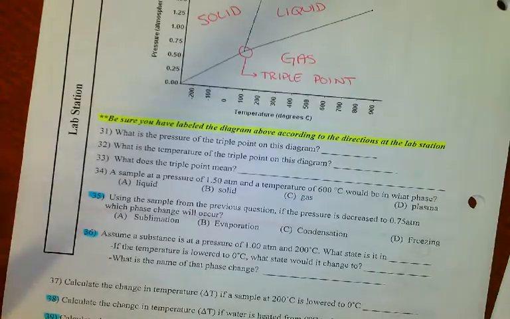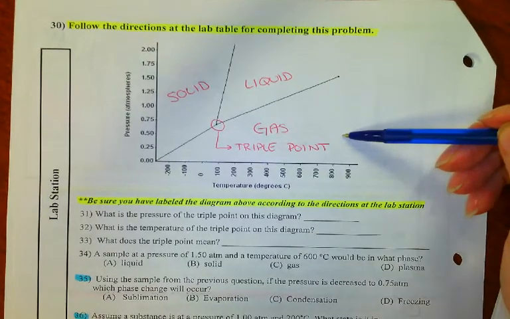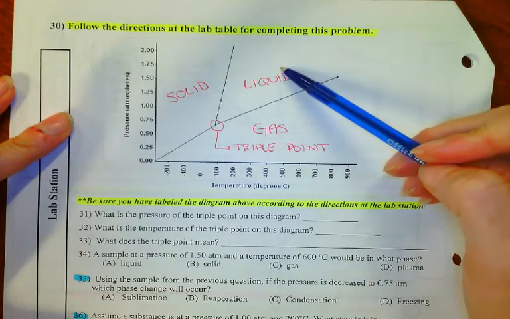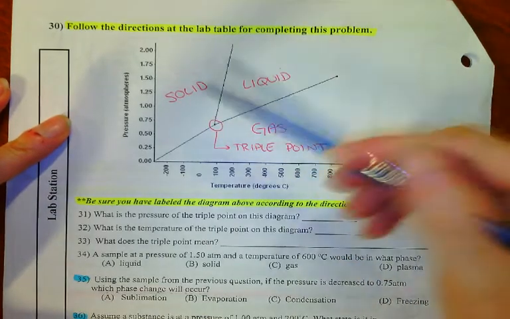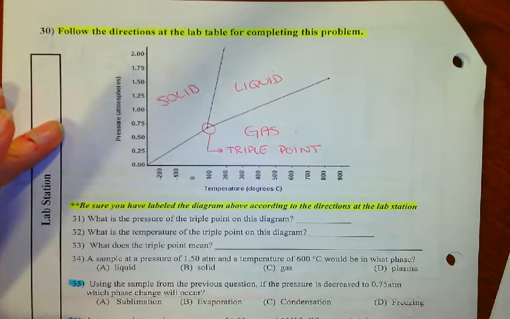Page 4, we've got our other kind of graph. It's called a phase diagram. Okay, you should have labeled this at the lab table in class. And you do need to know that this area is solids, the middle area is liquids, this area is gas, and that is called the triple point. So make sure you're memorizing that.